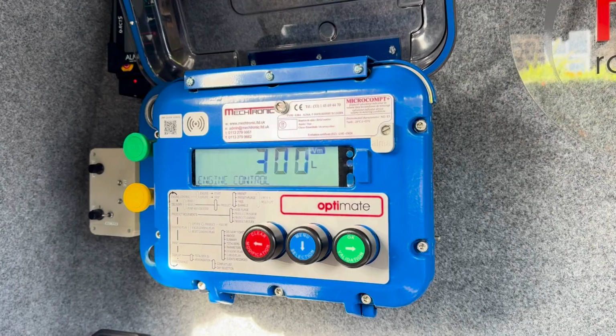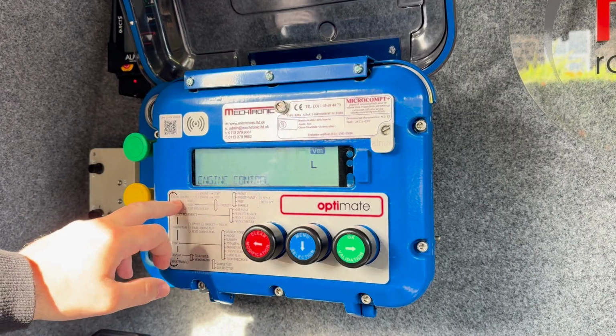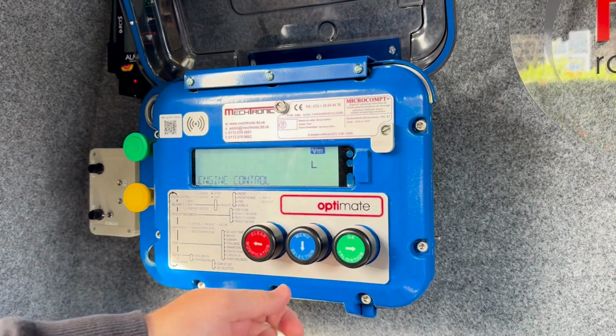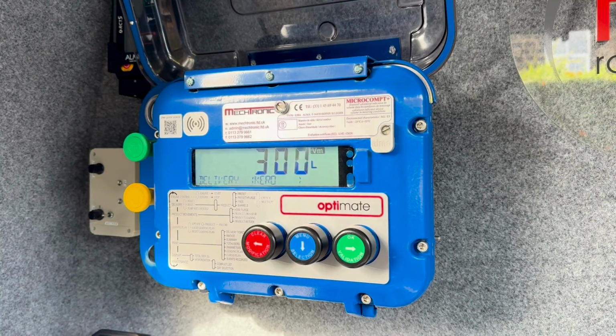In this quick how-to video, we're going to look at setting up a preset delivery. So engine control is the first option on the first menu. To scroll through this menu, press the blue menu button until delivery is displayed.